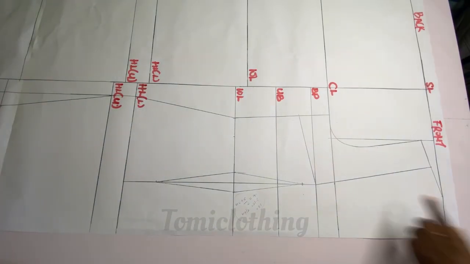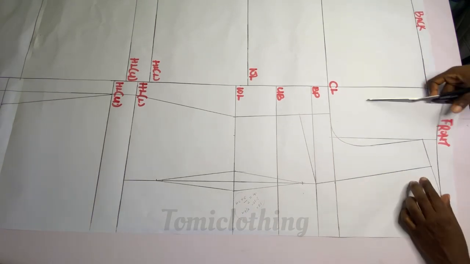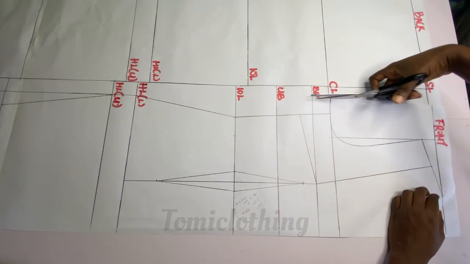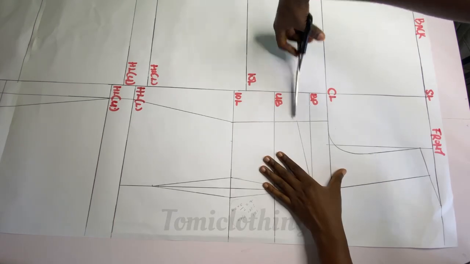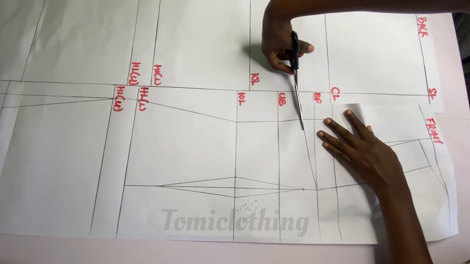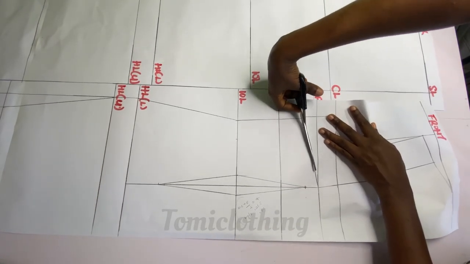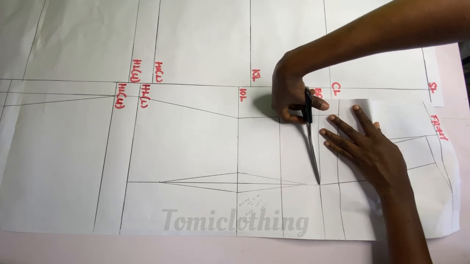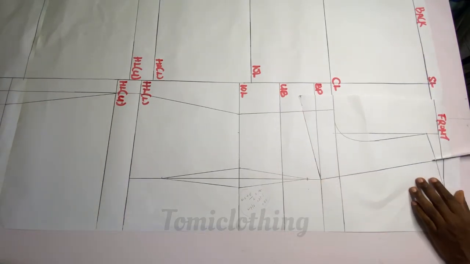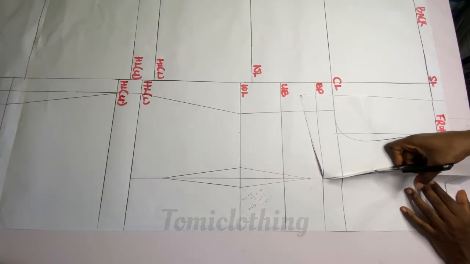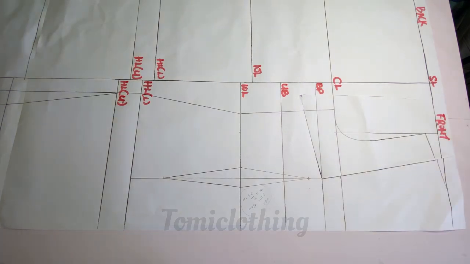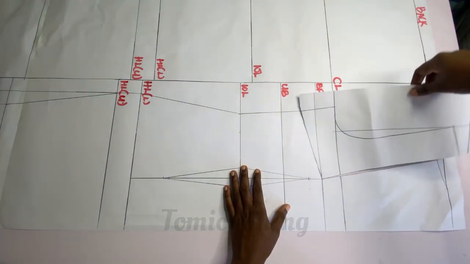Now we're going to be doing the shoulder tightening. So to do the shoulder tightening, you have to open up one dart and close another dart. So first, we are going to be opening up the bust dart. We are opening up the bust dart and the shoulder dart, just like this. Open up the shoulder dart. You're not going to be cutting it out. So you can see what we have.